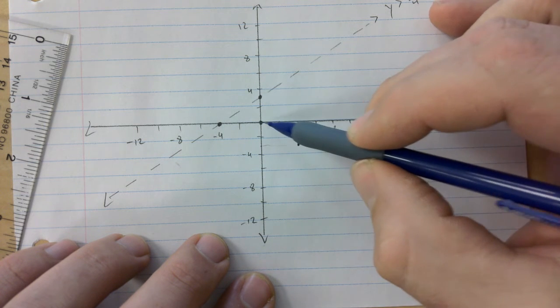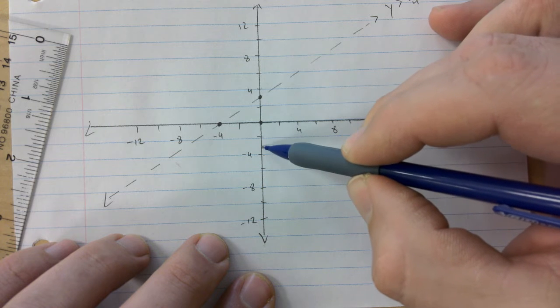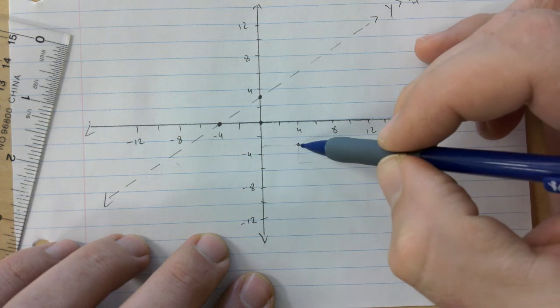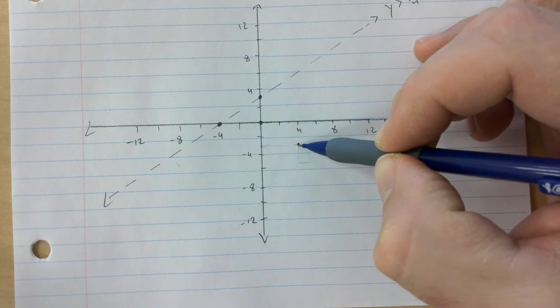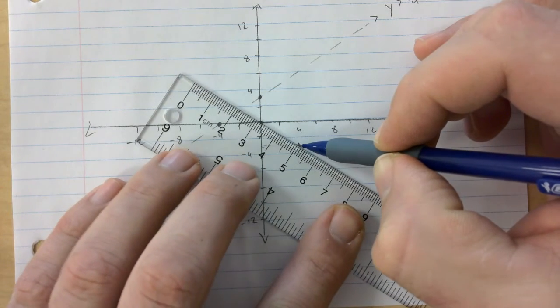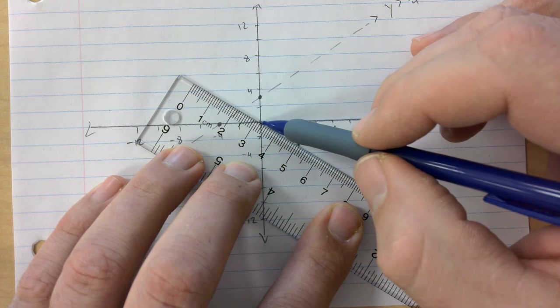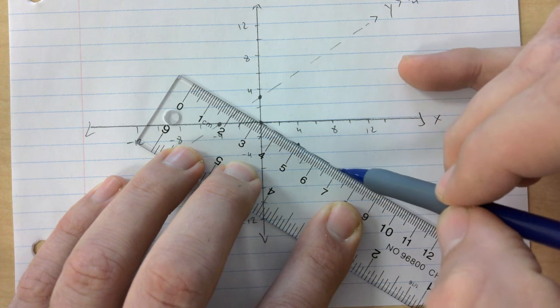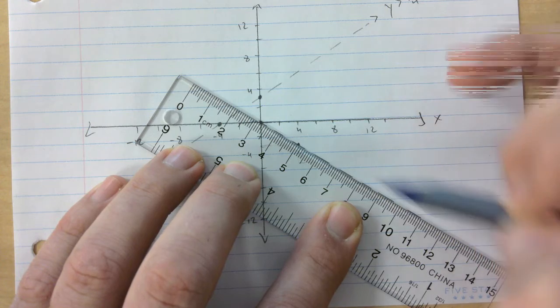Use your slope. So it's down 3 over 4, down 3 over 4, and so forth. But all we need is 2 points. This one is just one that goes through the origin and it's dashed. I'll make a note of that, okay?